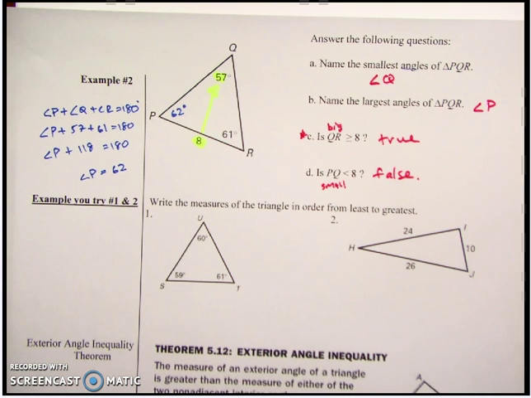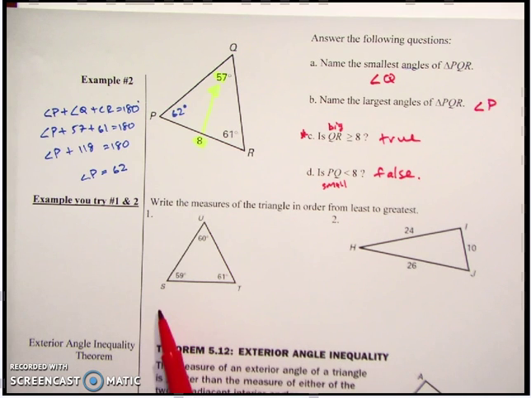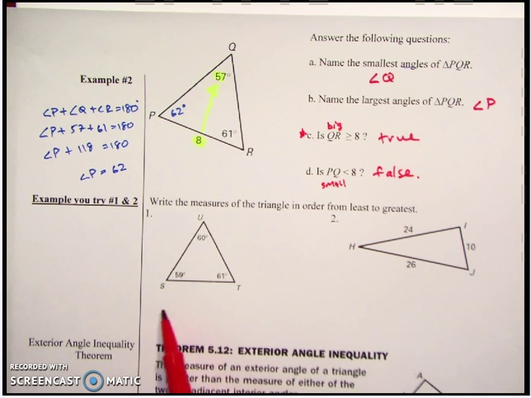Go ahead and try the next example. Just go ahead and put them in order. Make sure you do the size and angle. You get to pick which one you want to do first and go from there.